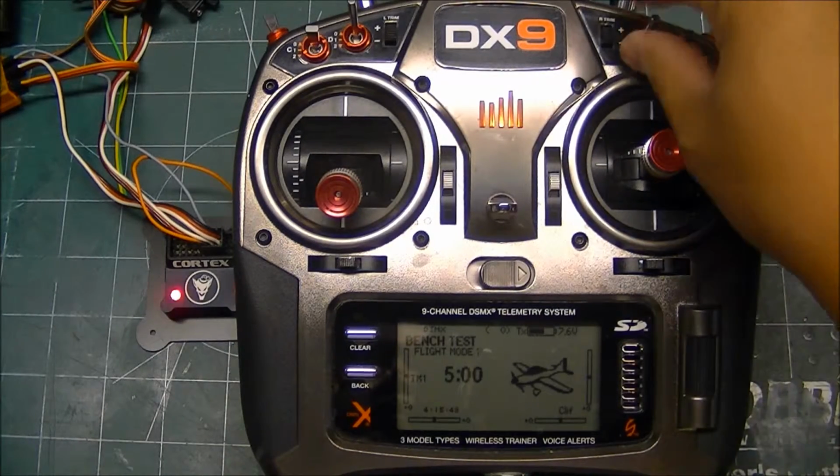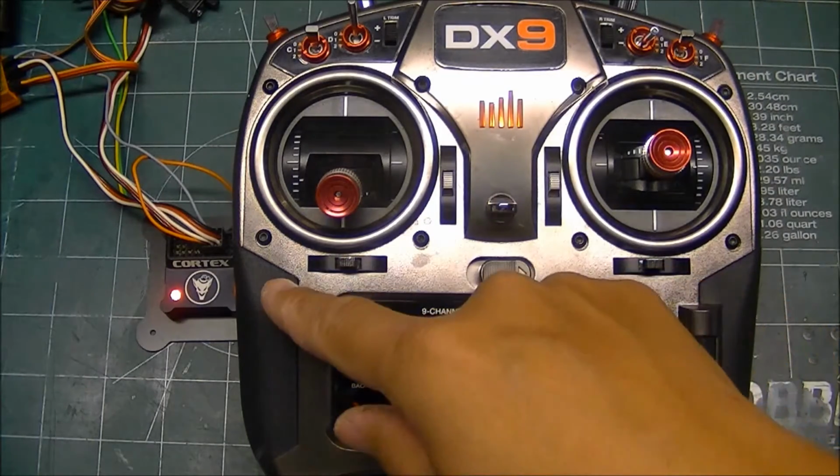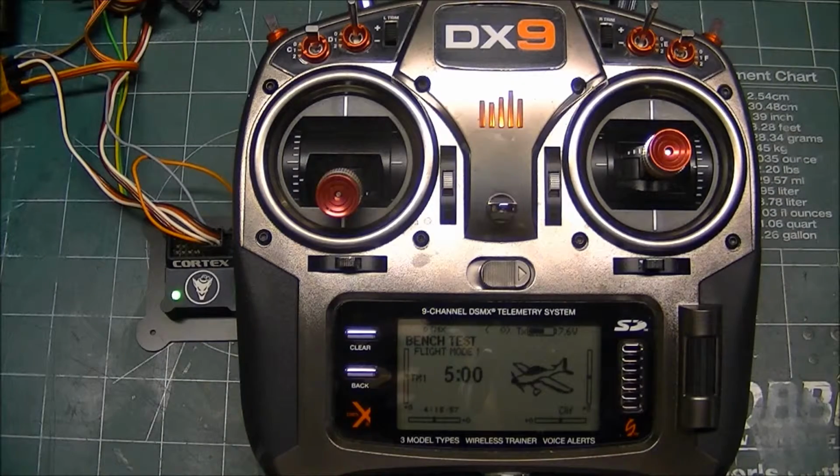I'll flip the switch here. Flight mode 2. Flight mode 3. As you can see, the LED is changing. Flight mode 2. Flight mode 1.